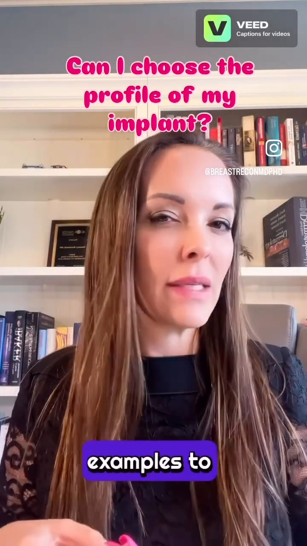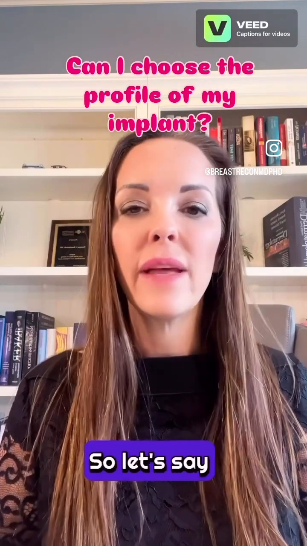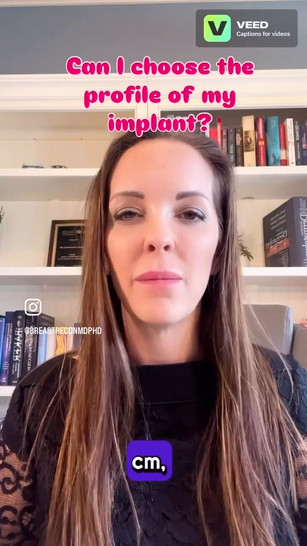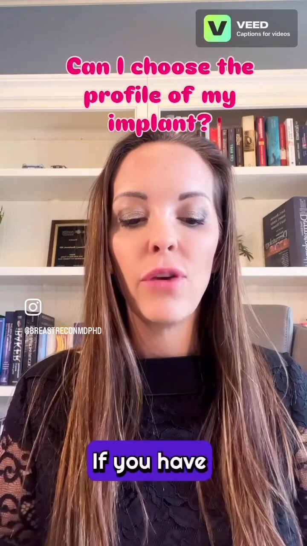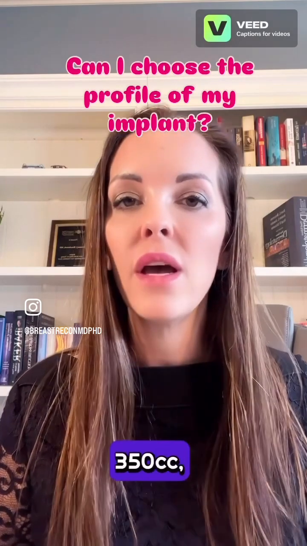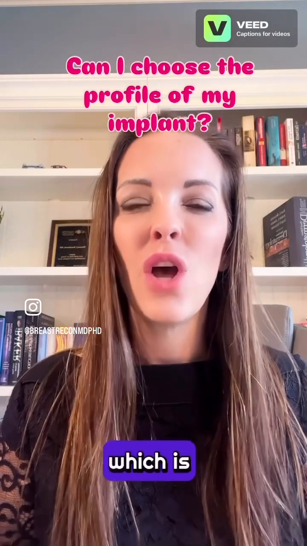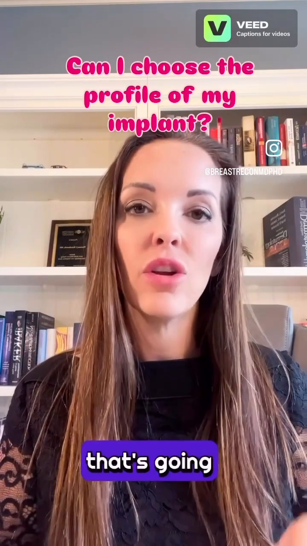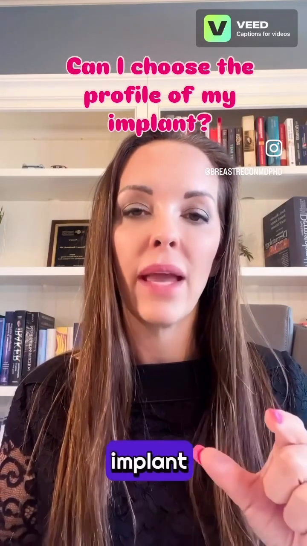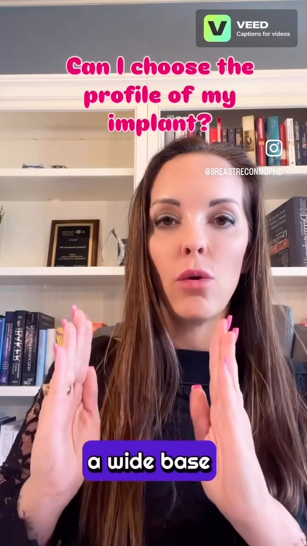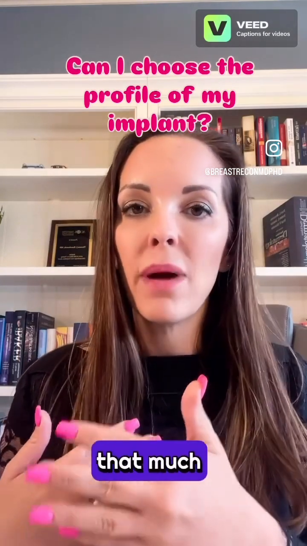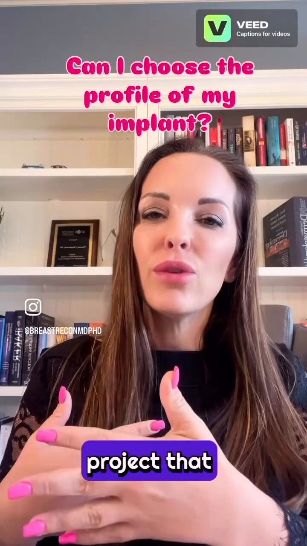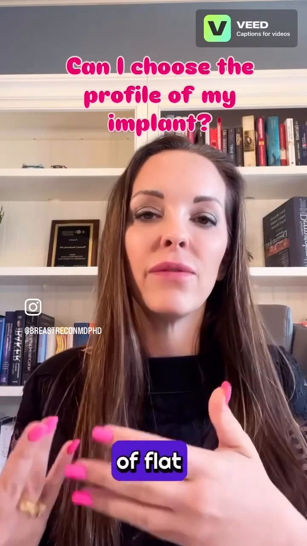So let's go over some examples to illustrate my point. Let's say your base width is 14 centimeters, which is pretty average. If you have an implant that is only 350 cc's, which is like a can and a half of soda, a small implant, that's going to be a low profile implant because it's a wide base with not that much volume, so it's not going to project that far. It's going to be kind of flat looking.